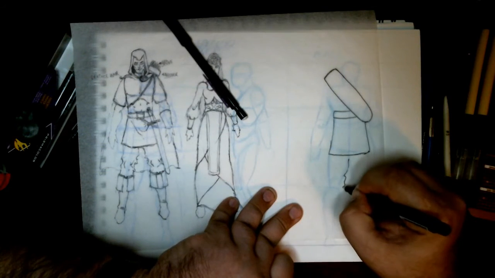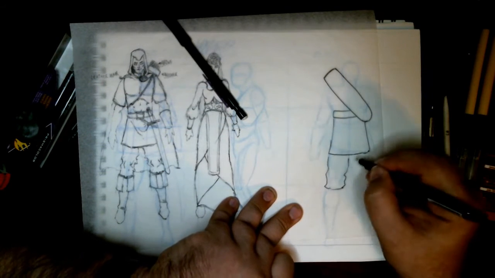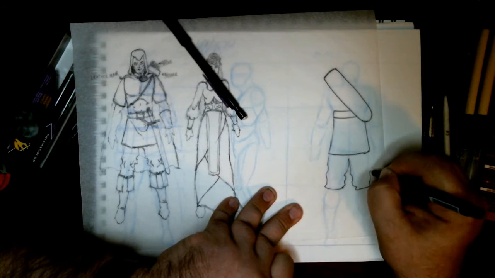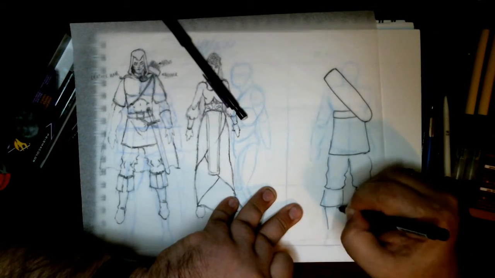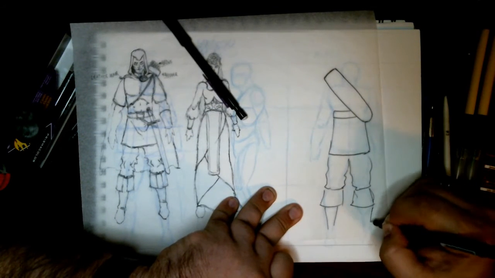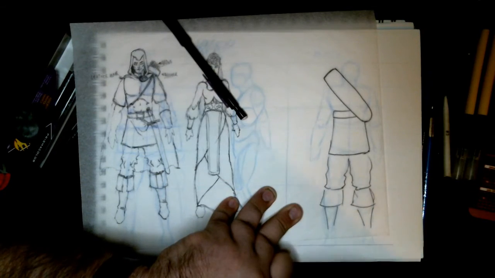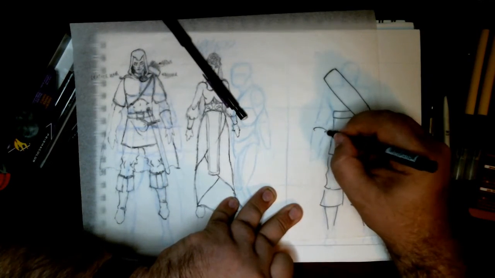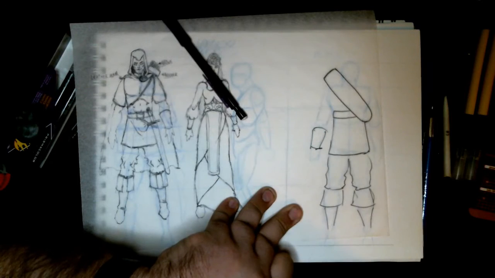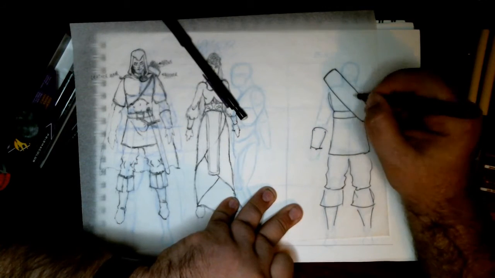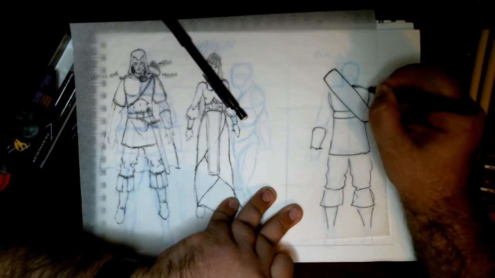And he's got the baggy pants, boots, he's got the bracer on this arm. That's the leather armor.